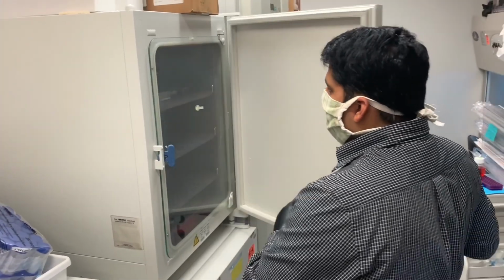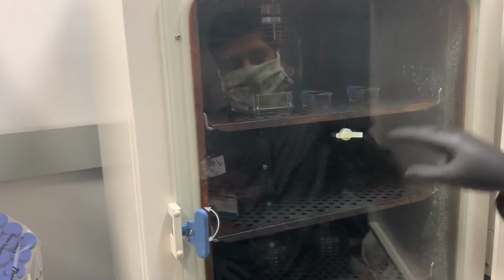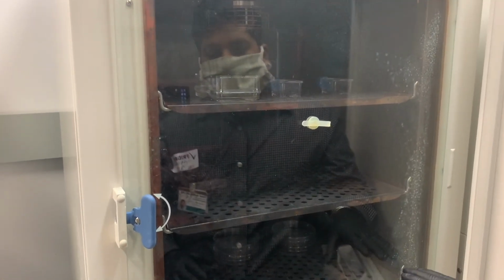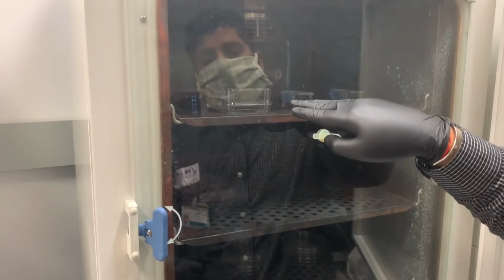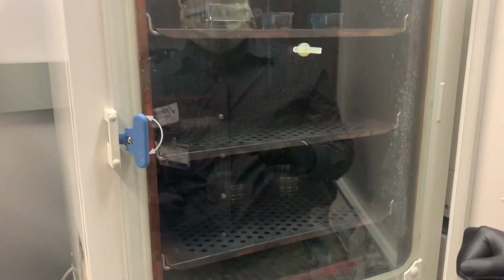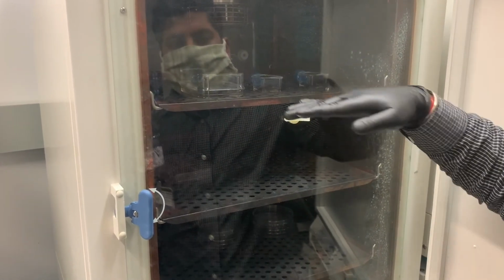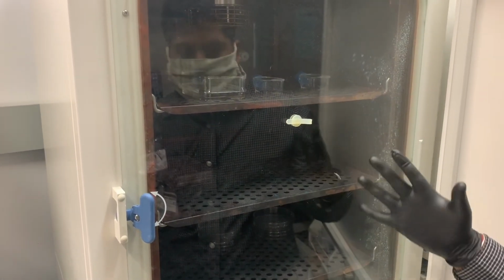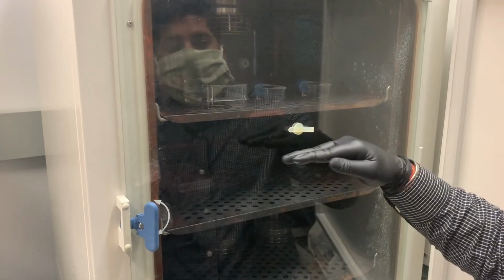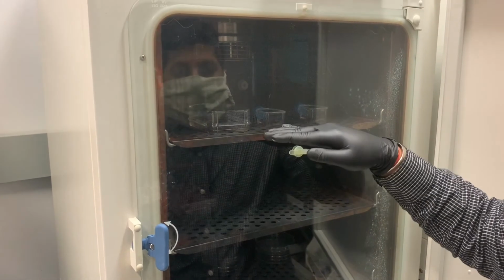So as you can see from the inside of the incubator, there are multiple shelves on which the various cells live. They live within either flasks or plates on each of the shelves, and they live on a monolayer, kind of a single layer at the bottom of the plate or the flask, with media or some sort of liquid to give them nutrients on top of them.